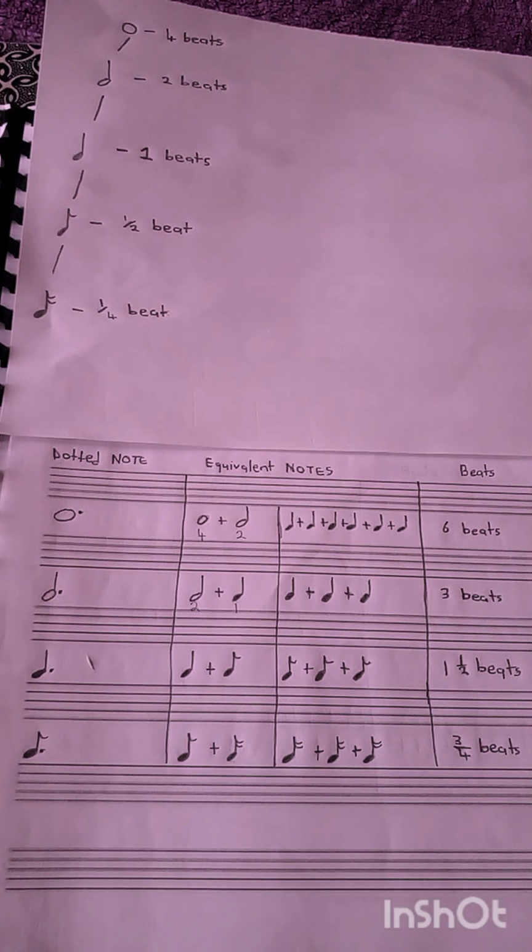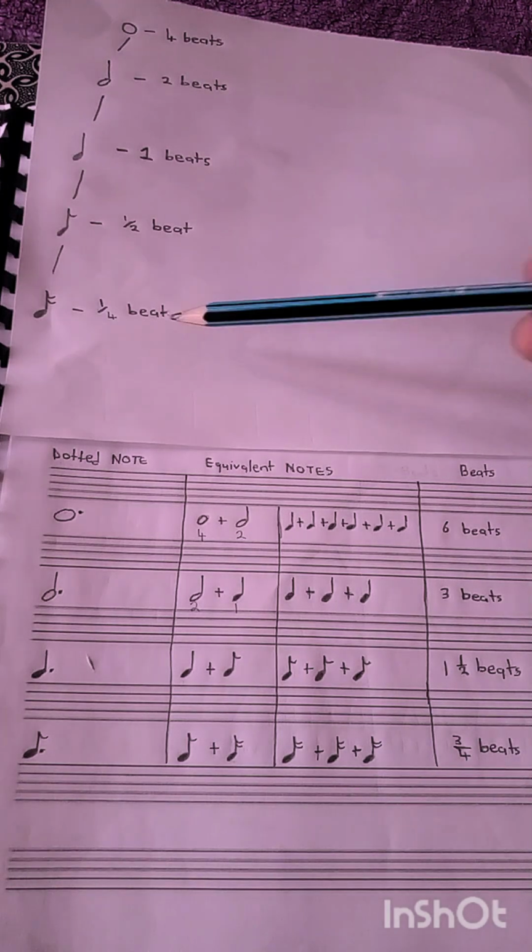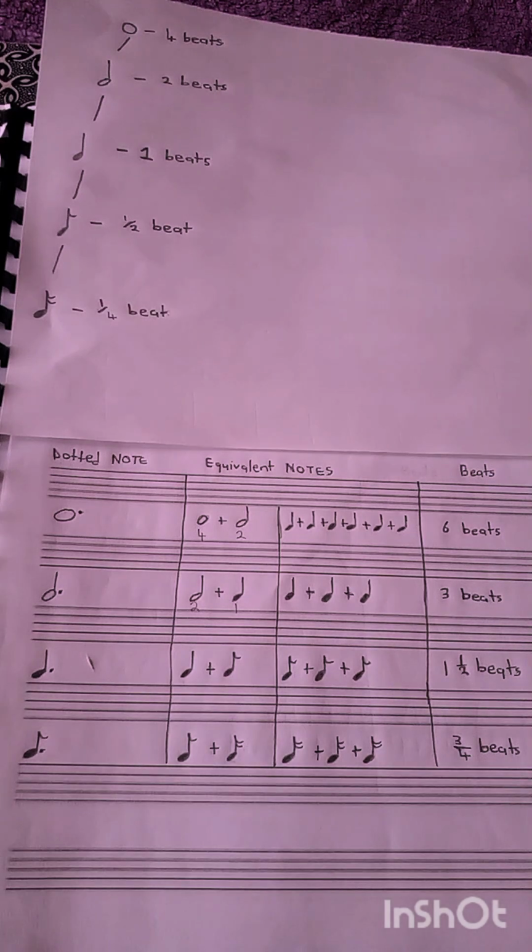And we know the previous note that comes before a quaver is a semiquaver, which holds for a quarter beat. Therefore, another way of expressing a dotted quaver is by saying a quaver plus a semiquaver, which is also equivalent to 3 semiquavers, which is 3/4 beats. I hope you understand that.